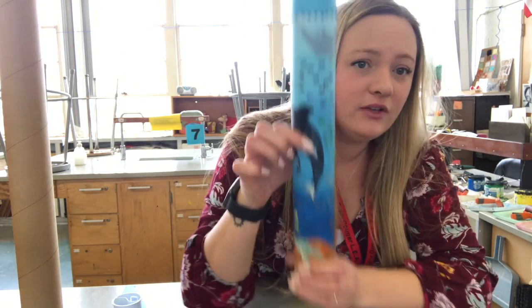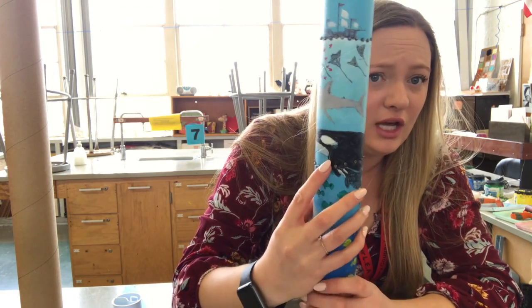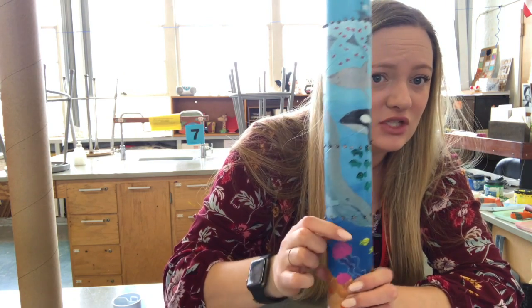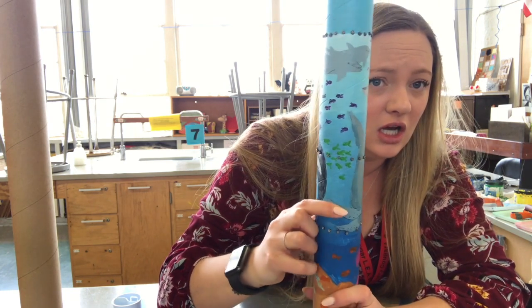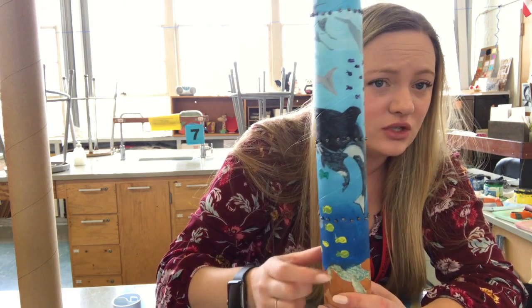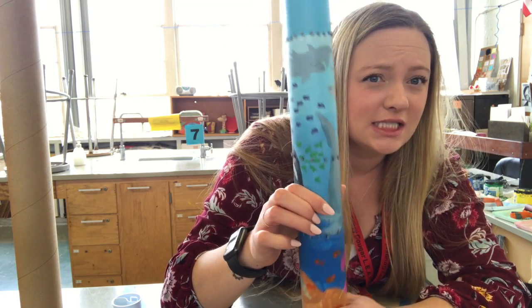I will hold it in front of you about here, and I will turn it. We have our orca, some dolphins, some stingrays, some fish, more fish, a whale, some jellyfish, dolphins again. Got a nice turtle down here that's fading, and as you can see, there's a lot of color, and this one's pretty nice.